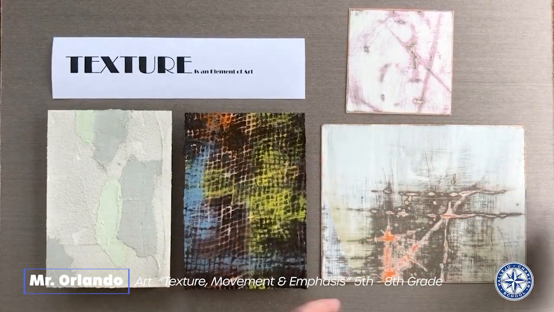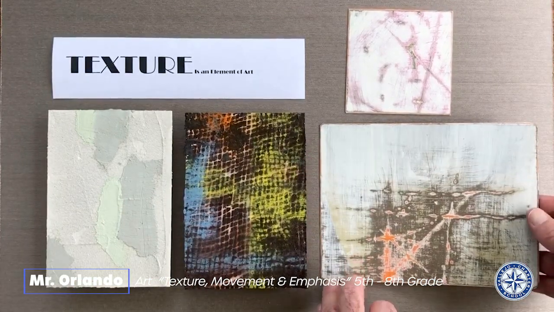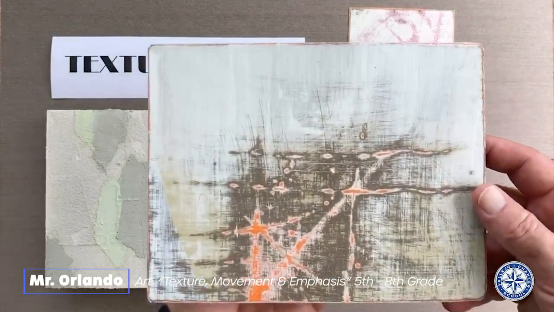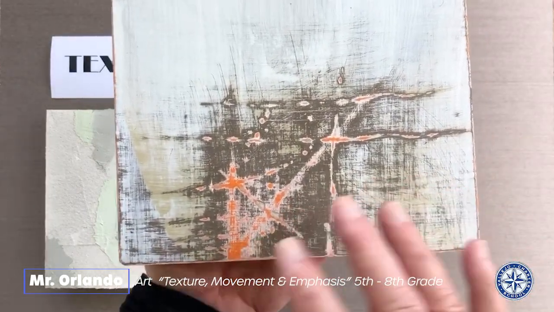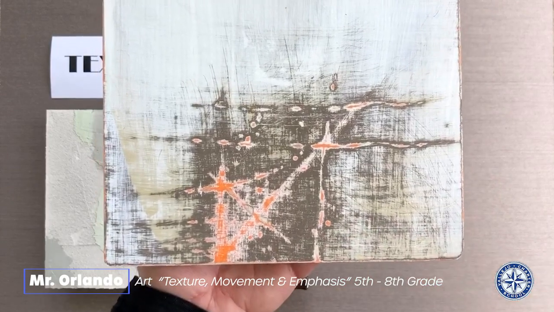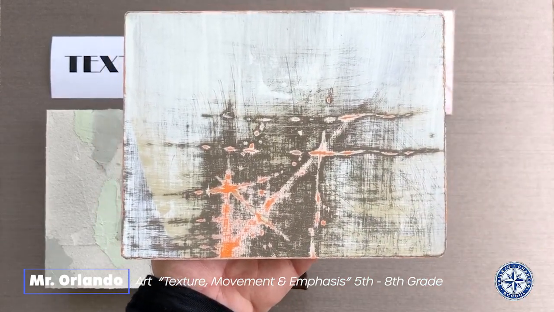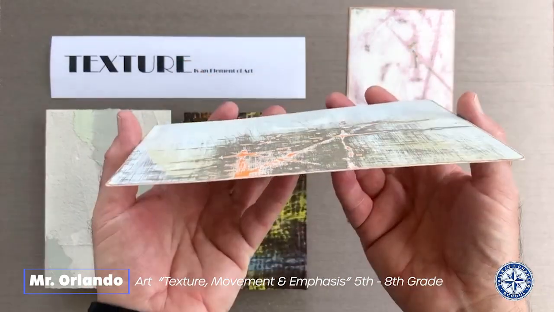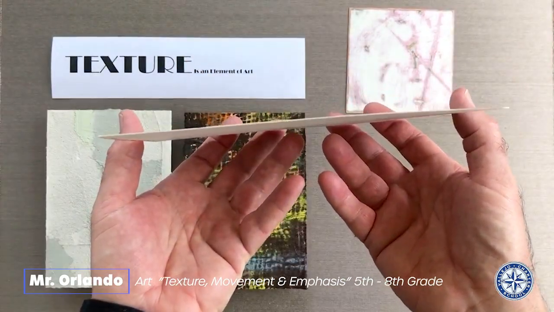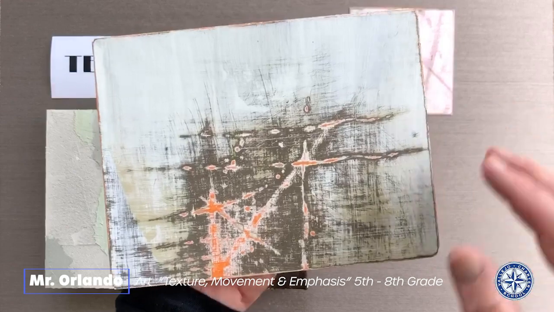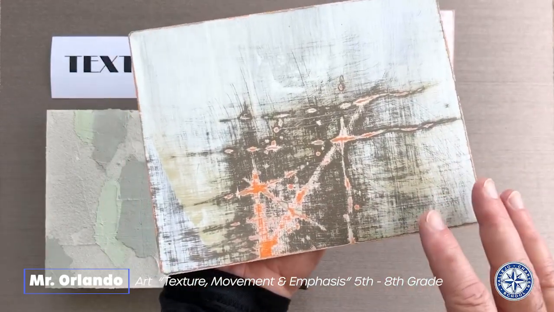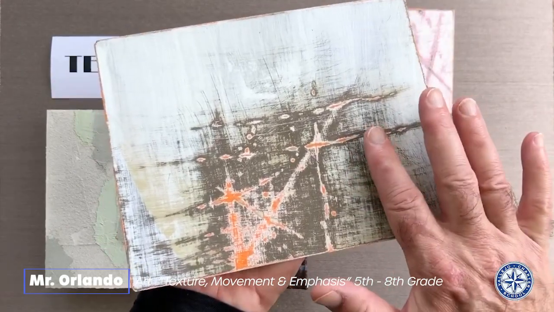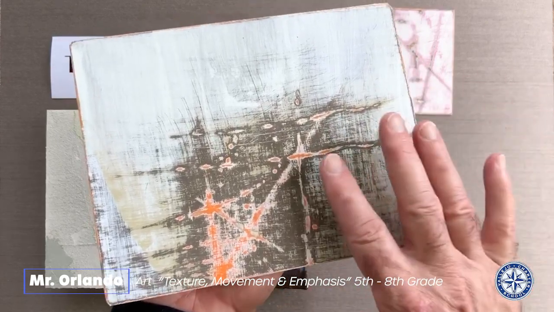Then the next two pieces I'm going to show you, this piece is using a lot of texture. It looks like it's kind of scratched, right? And that scratching actually gives it that sense of a lot of texture. But if I was to turn it sideways and look at it, you'll see that it's completely smooth. I typically wouldn't touch work like this, but since it's mine, it's easier to feel comfortable touching it.